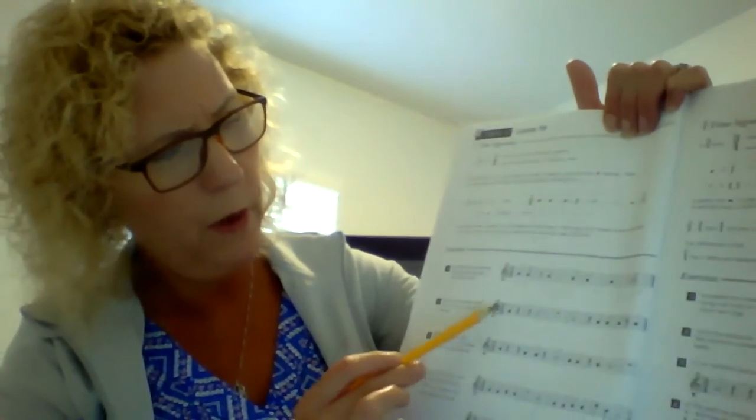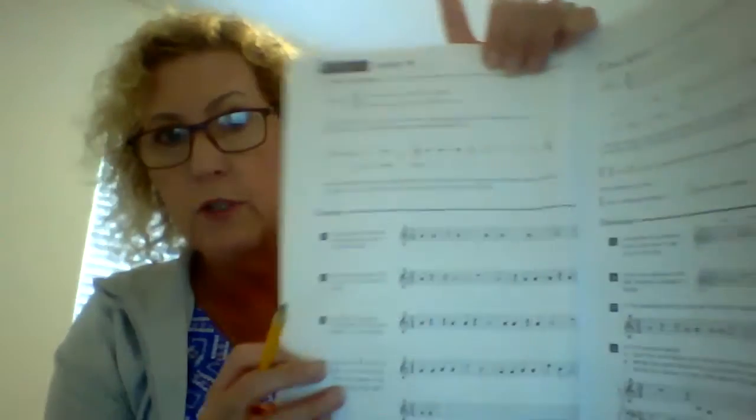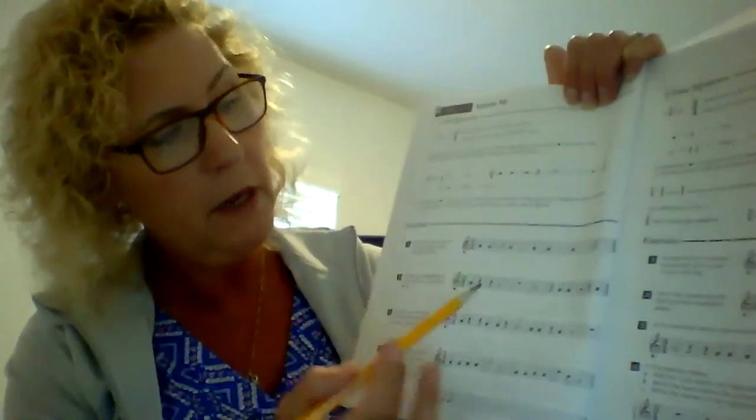Remember, my time signature is 2/4, so I want each measure to have 2 beats. So I'm looking at my first measure and I'm going 1, 2. Don't need to circle that one. That one's correct. How about my second measure?